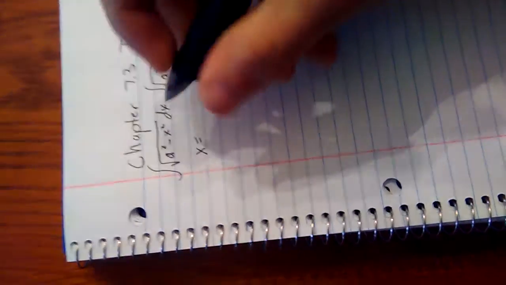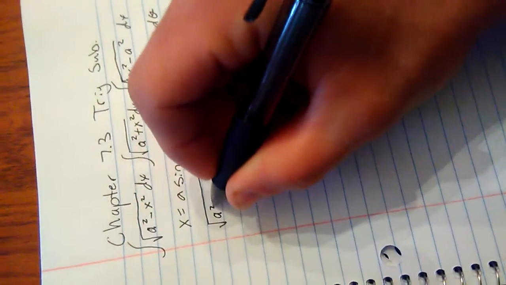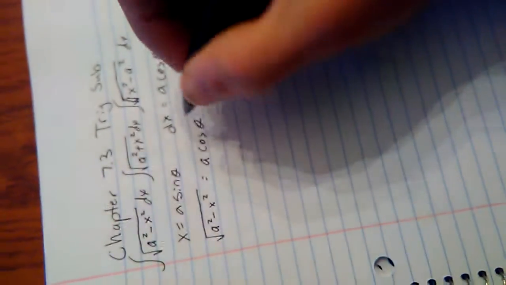Okay, for the first case, a squared minus x squared, we're going to substitute x for a sine theta. And that's going to give us a dx of a cosine theta d theta, because when we take the derivative of sine theta, we're going to get cosine theta. And then the square root of a squared minus x squared is going to equal a cosine theta.